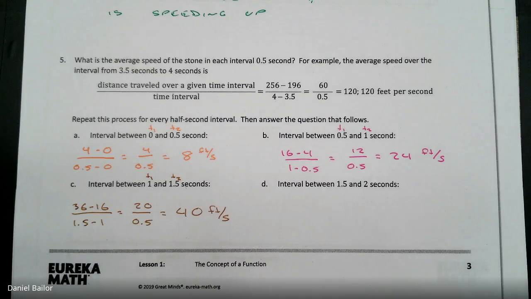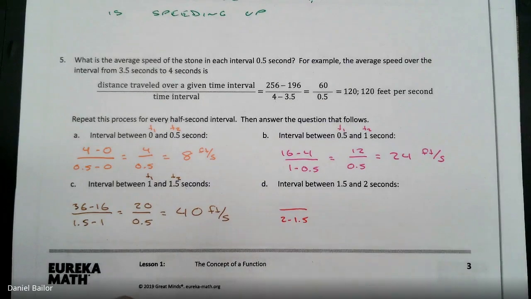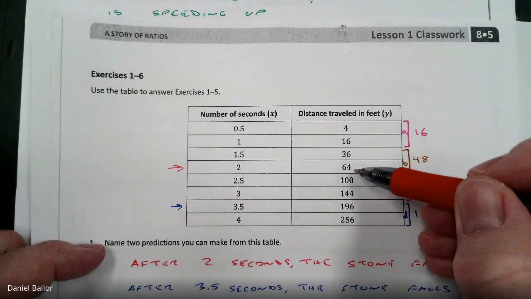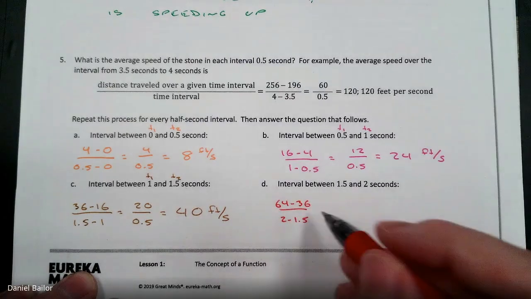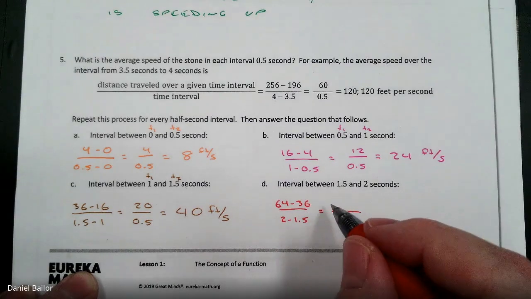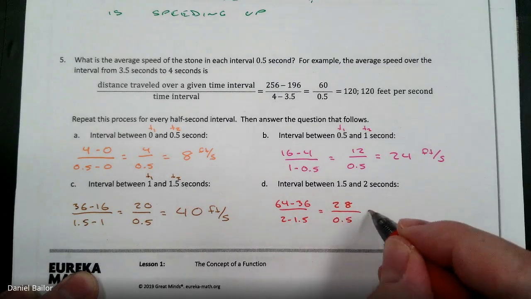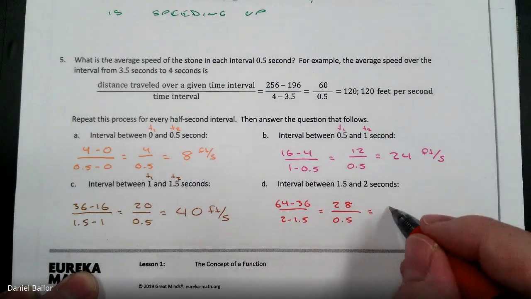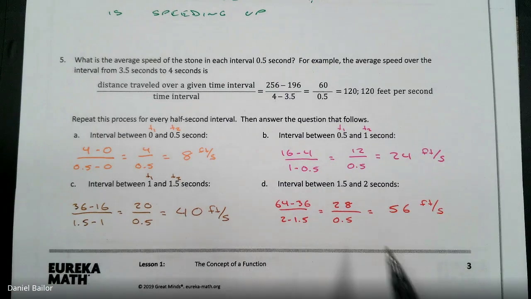What about the interval between 1.5 and 2? So this time we're doing between 2 and 1.5. So find the matching ones. We have 64 and 36. So we do 64 minus 36. This is just using our chart. 64 minus 36 is 28. 2 minus 1.5 is 0.5. So here, 28 divided by 0.5, it's moving at 56 feet per second. Now I'm doing this in my head. You might need a calculator for these divisions. That's okay. But the speed is still increasing.